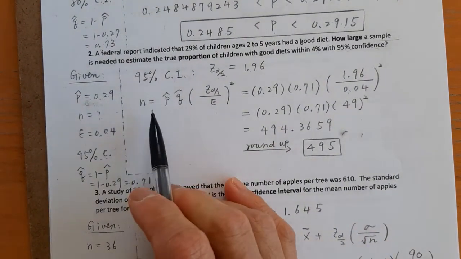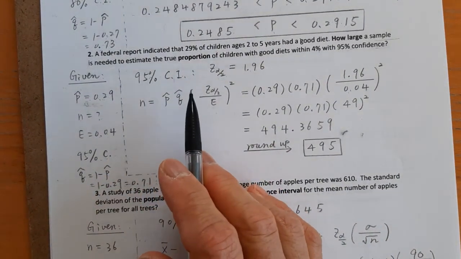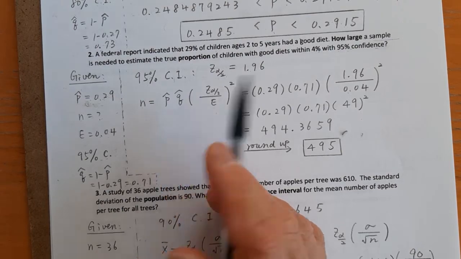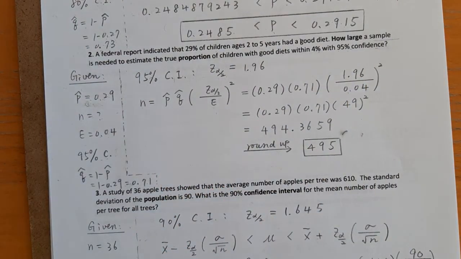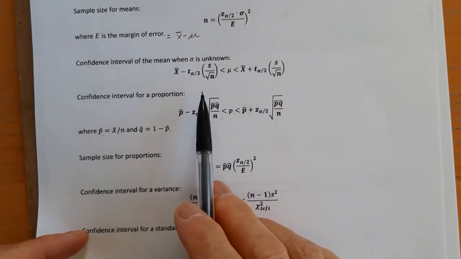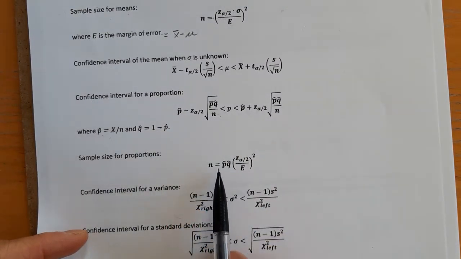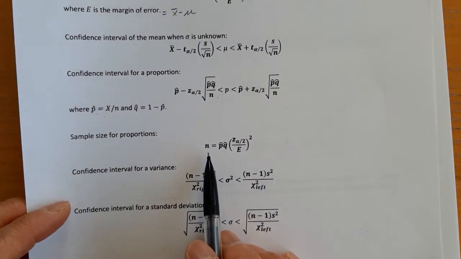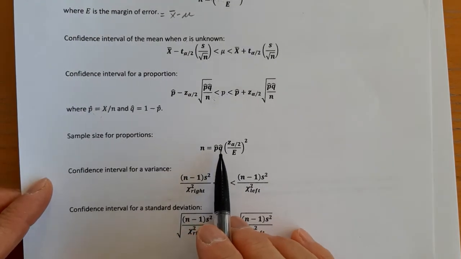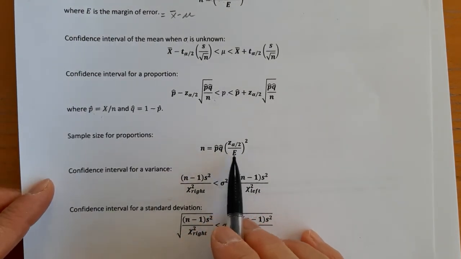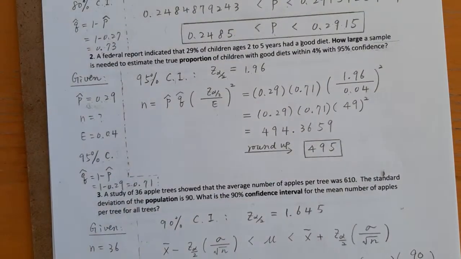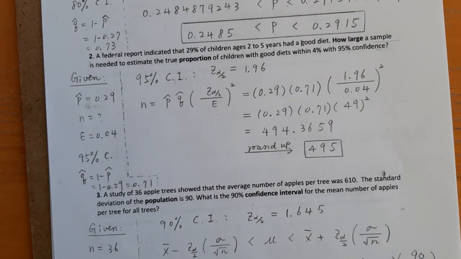And plug into this formula, which is also on your formula sheet. The sample size formula is n equals p hat q hat times (z over e) squared.